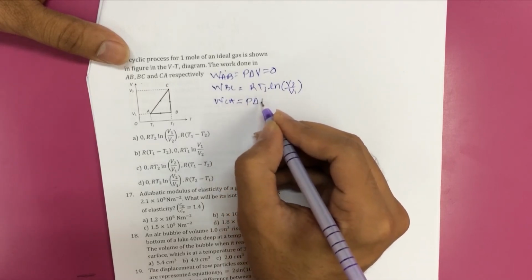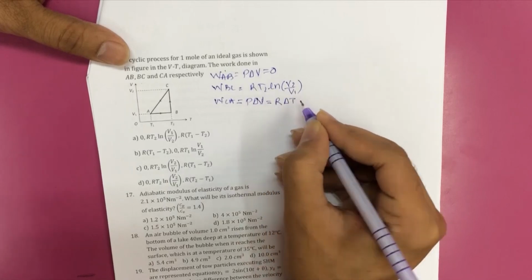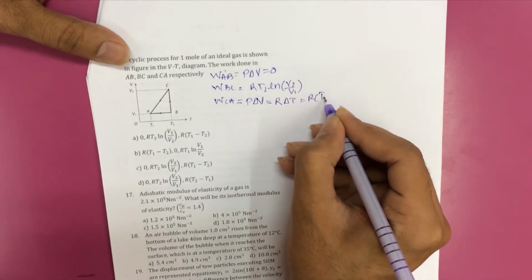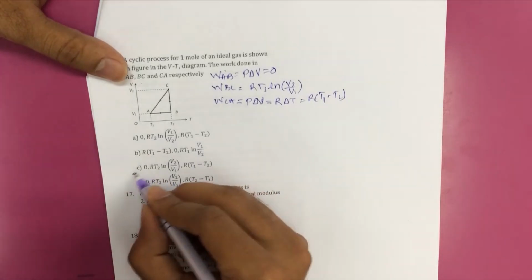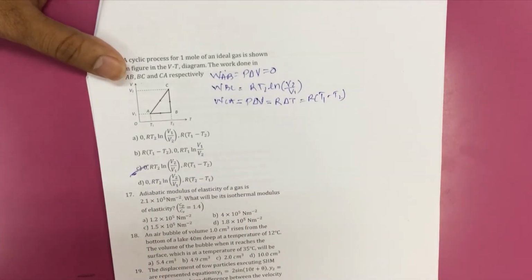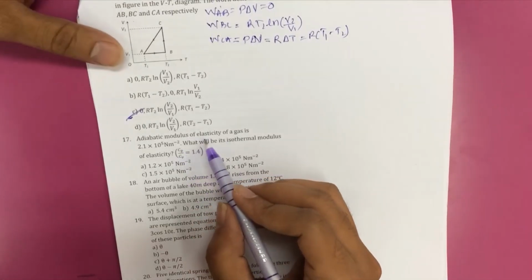So work done at CA would be equal to P delta V, which will be equal to R delta T, which is basically R(T1 minus T2). So your correct answer here is option C.